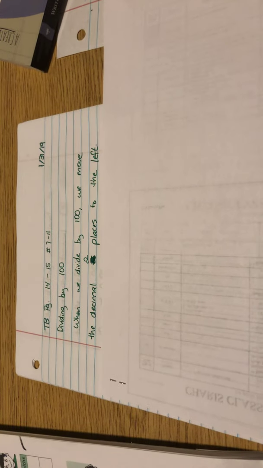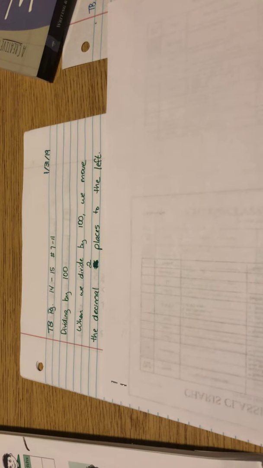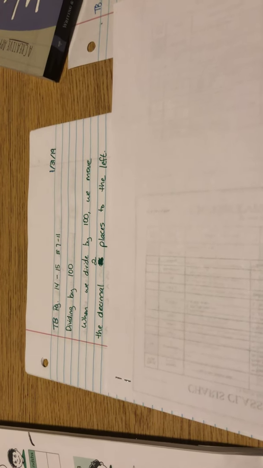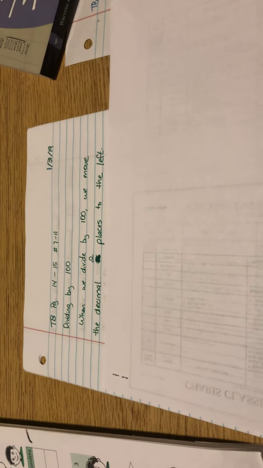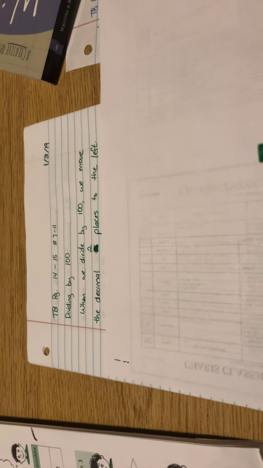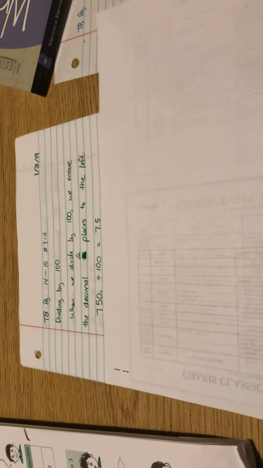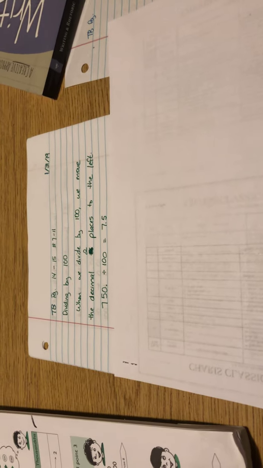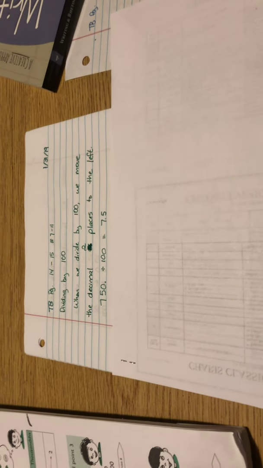Okay, and dividing, we move to the left. Multiplying, we move to the right. Just make sure, if we're dividing, our number will be getting smaller. If we're multiplying, our number will be getting bigger. Okay. All right. So the first thing we're going to try is just 750 divided by 100.